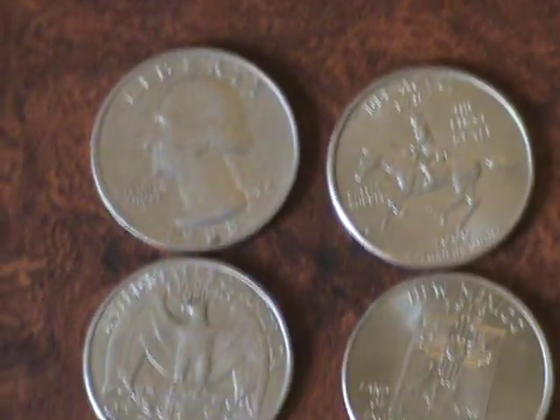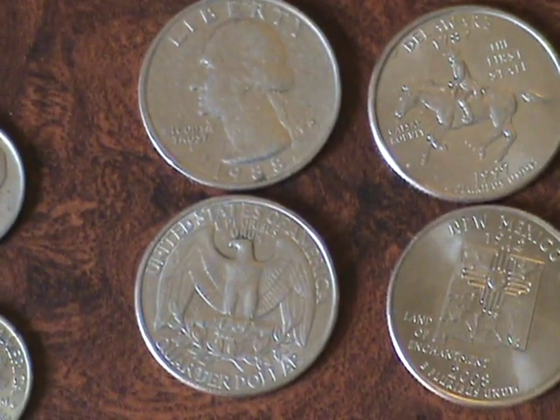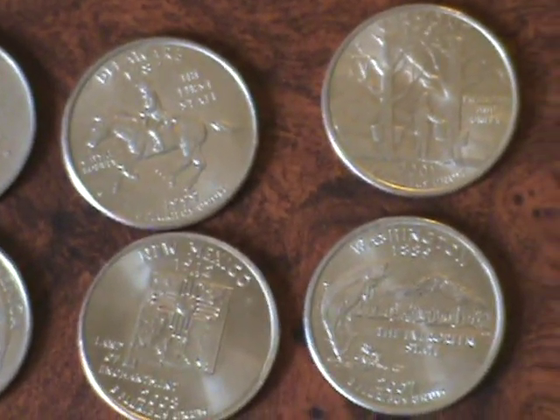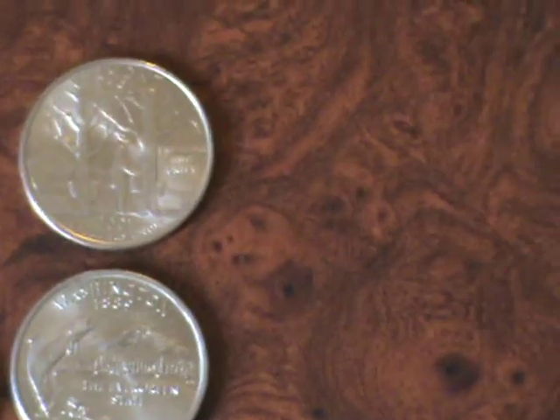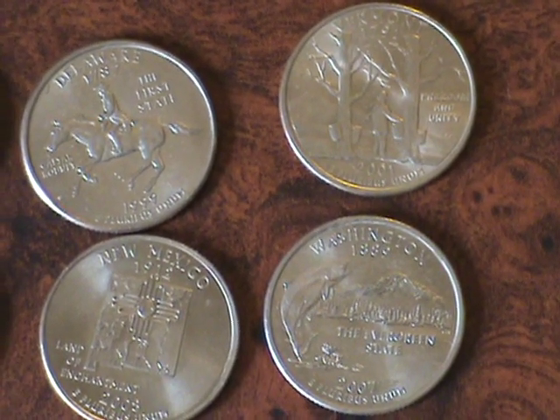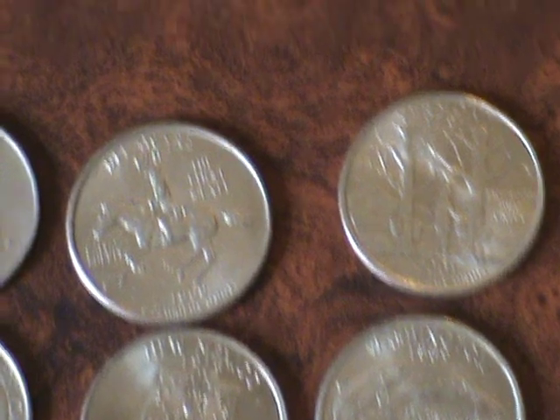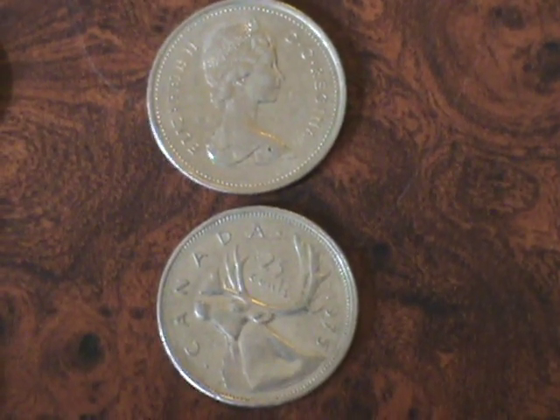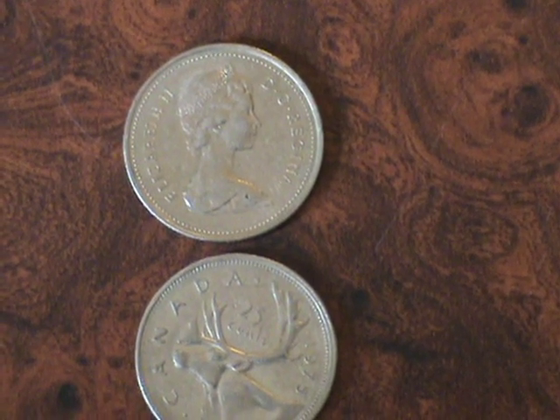On the quarters, American quarters have George Washington on the front, and the American eagle used to be on the back until 1999, when we started the state quarters. The state quarters, there was about 50 different designs, one for each state. I'm just showing you the first one, which was Delaware, and one of the most recent ones, which was New Mexico. The last one in the series will be Hawaii. On the Canadian quarter, on the back, you've got the moose. Again, Queen Elizabeth on the front. Queen Elizabeth's on every one of their coins.